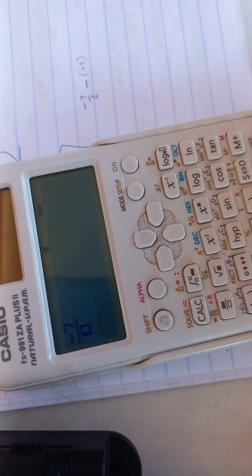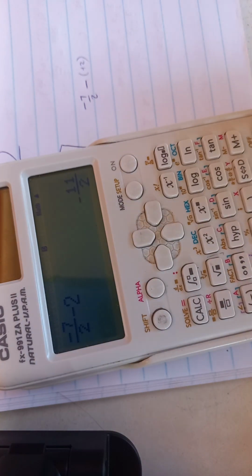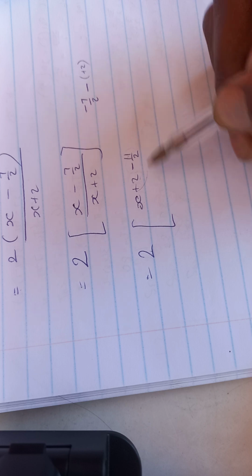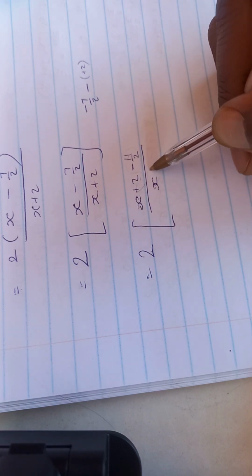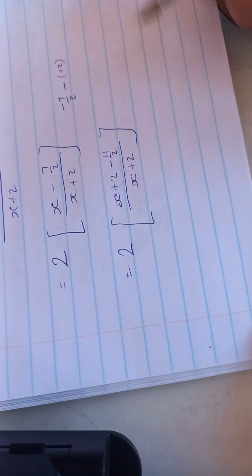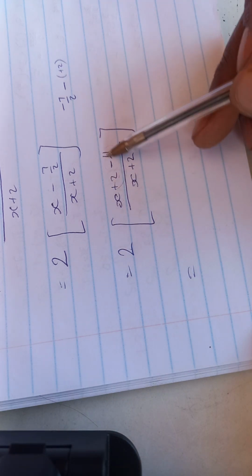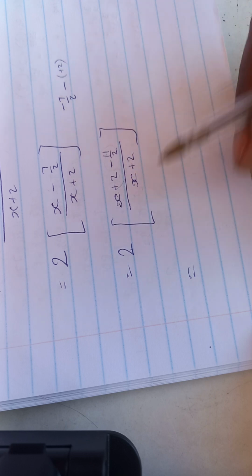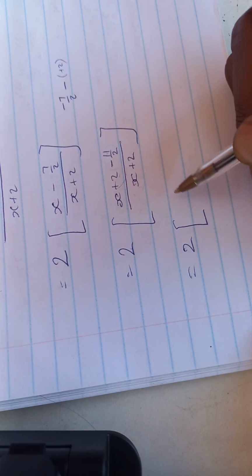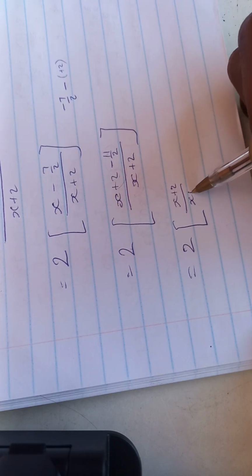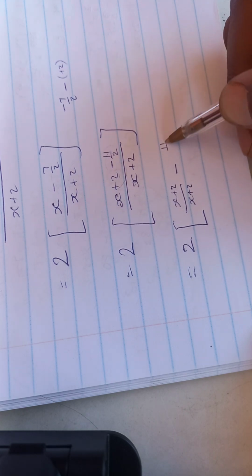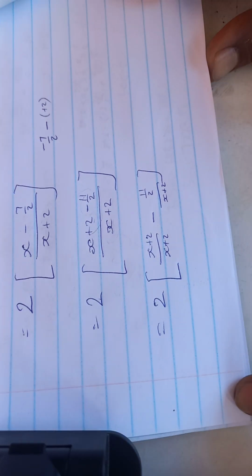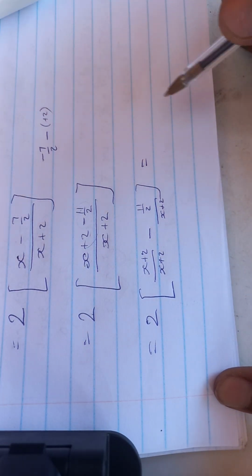Negative 7 over 2 minus 2 gives us negative 11 over 2. So that's what you put here, negative 11 over 2, all over our denominator. Next, I'll break each numerator up over the denominator. Bring down the 2. I'll have x plus 2 over the denominator minus 11 over 2 over the denominator. Okay, this is starting not to fit, so I'll go sideways.